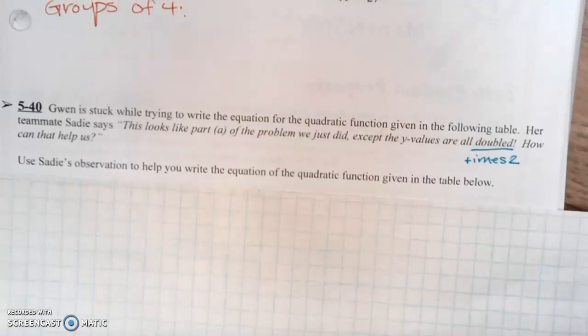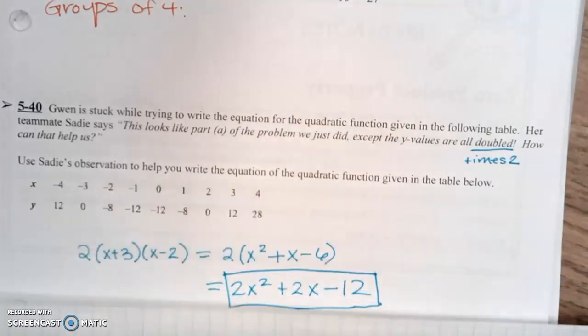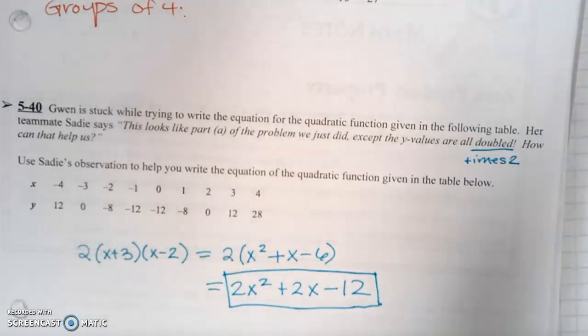Question number 40 says, Gwen is stuck while trying to write the equation for the quadratic function given in the following table. Her teammate Sadie says, this looks like part A of the problem we just did, except the y values are all doubled. Doubled just means what? What does doubled mean? Times 2. Everything's twice as big, right? How can that help us?